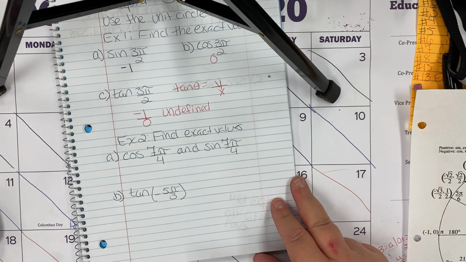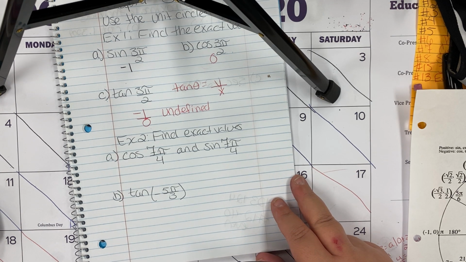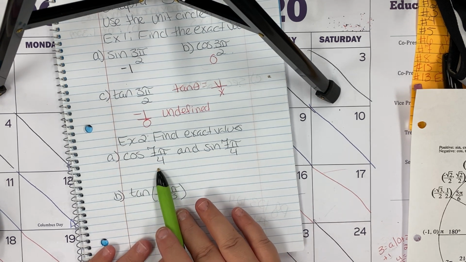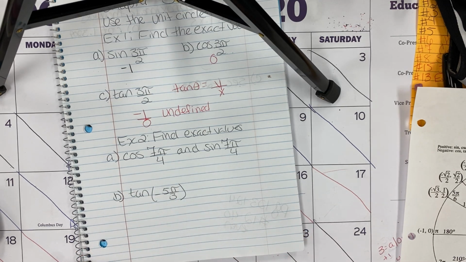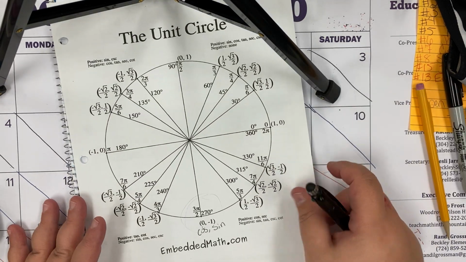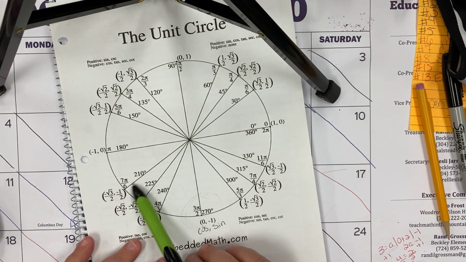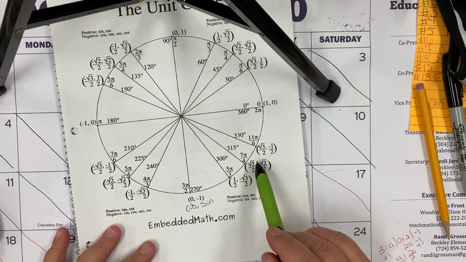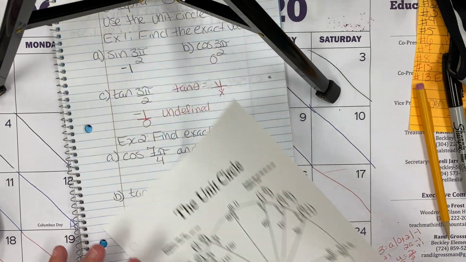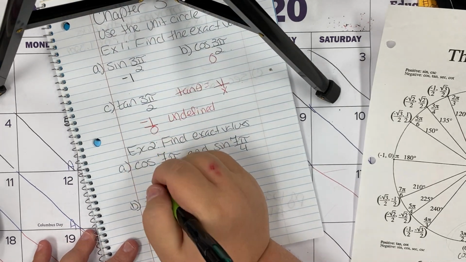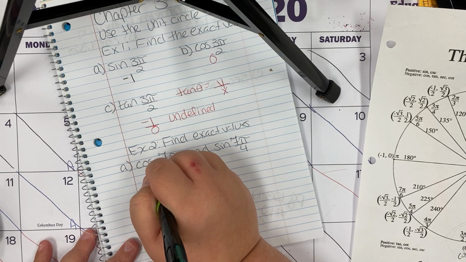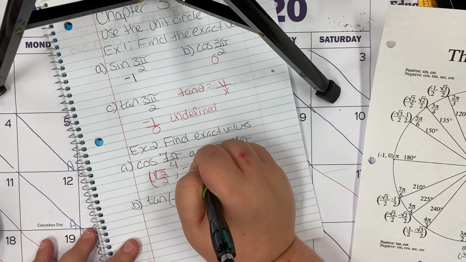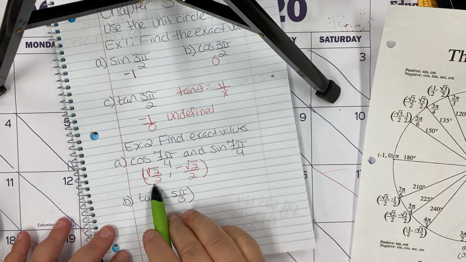Same thing's going to happen in example 2. They're just giving us a different angle. So they want to know, find the exact values of cosine and sine of 7 pi over 4. So if we look at the unit circle, 7 pi over 4 is here at 315 degrees. Right here are my cosine and sine values. So cosine is the square root of 2 over 2. Sine is negative square root of 2 over 2. Cosine, sine.